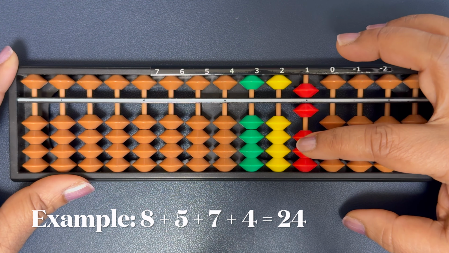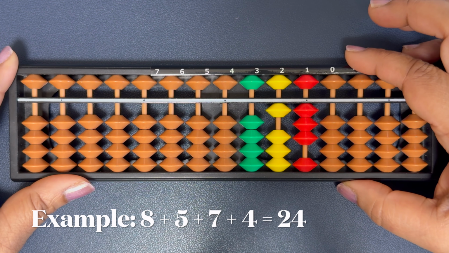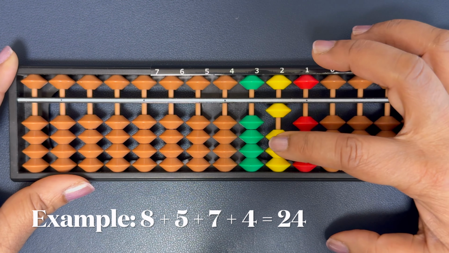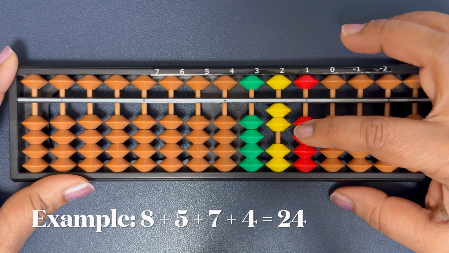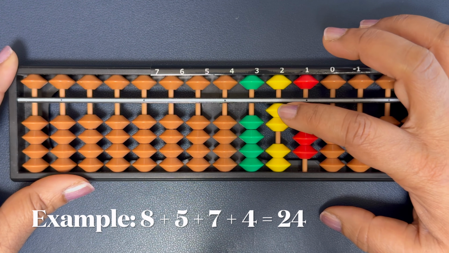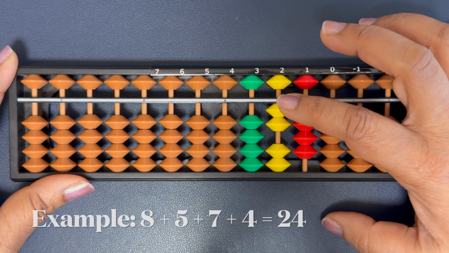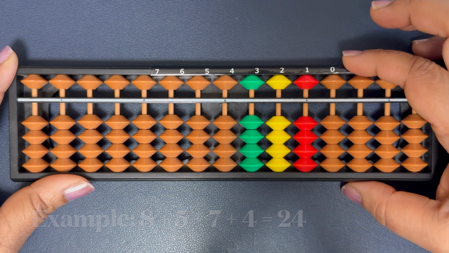Next, 8 plus 5 plus 7 plus 4. 8, 5, 6, 7, 8 plus 5. Take 5. Add 10 plus 7. You remember, plus 7. For 7, take 3. 1, 2, 3. Add 10 plus 4. 1, 2, 3, 4. Answer is 10, 20, 21, 23, 24. So answer is 24, right?